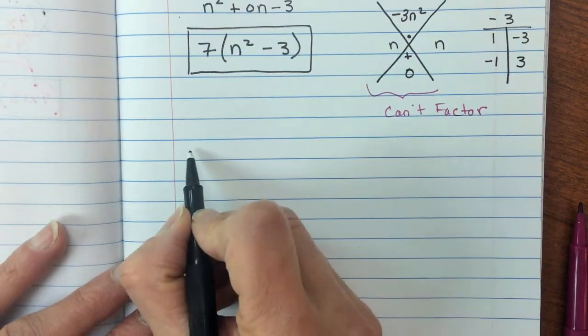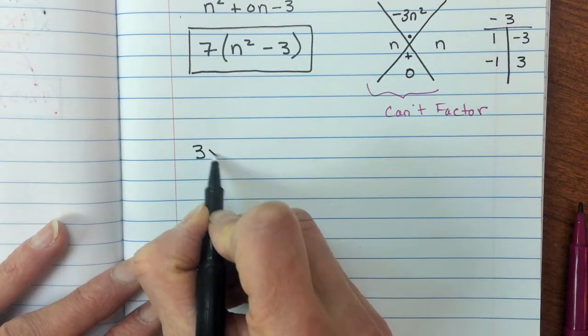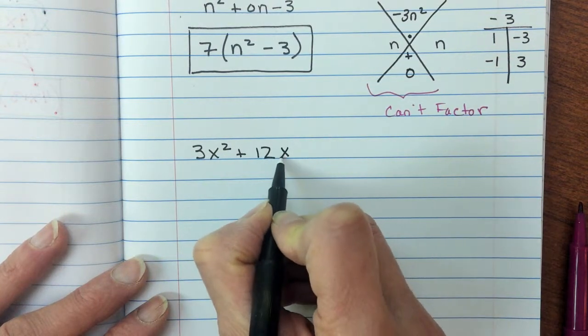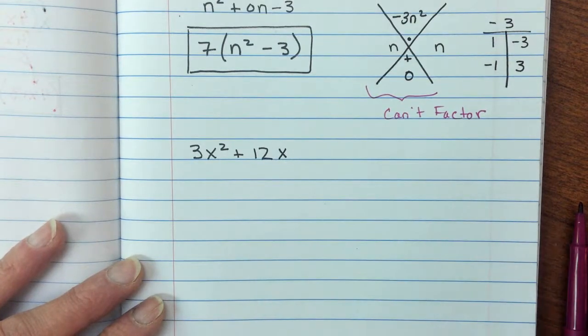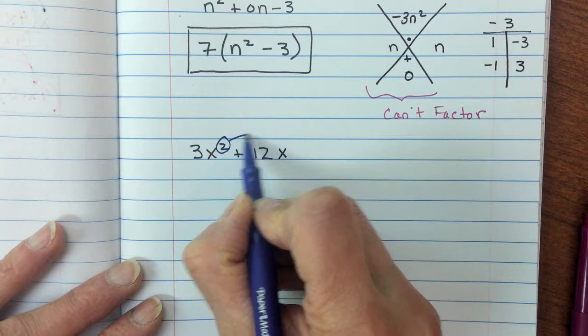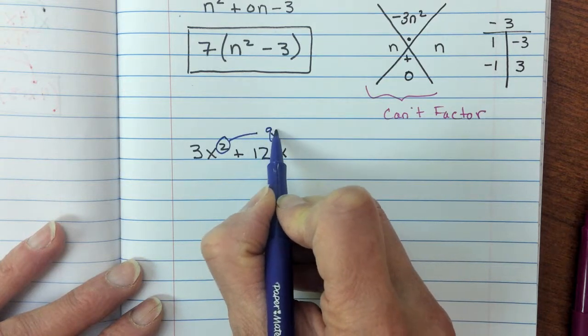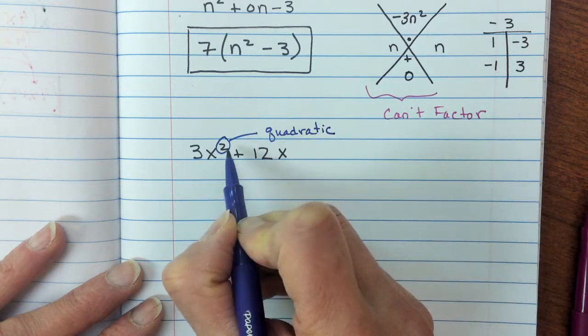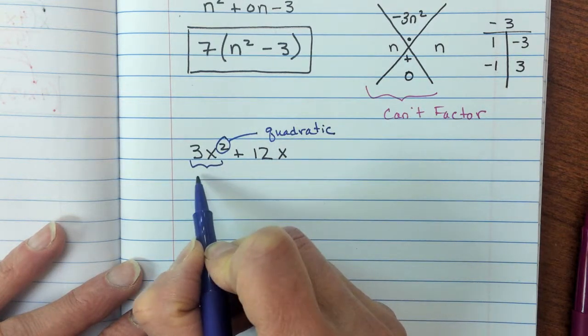In this case, I have 3x squared plus 12x. Again, do I have a quadratic? Yes, I do, because my highest degree is 2. I also have two terms.